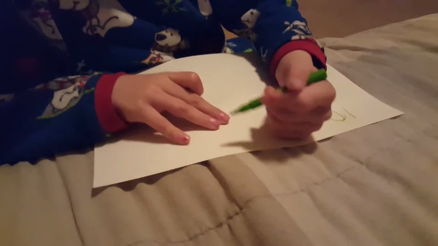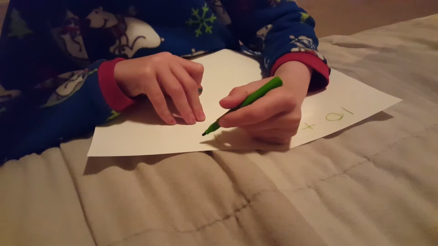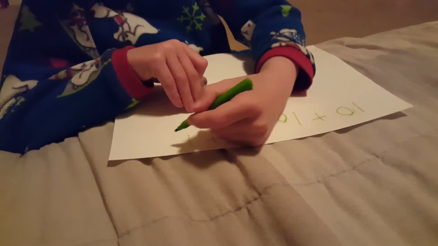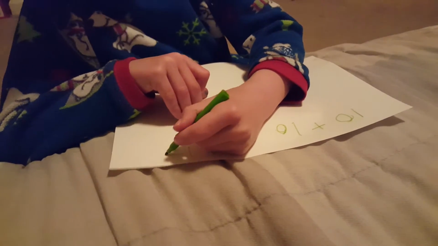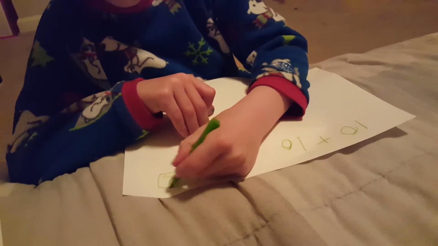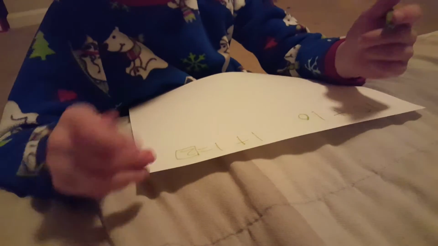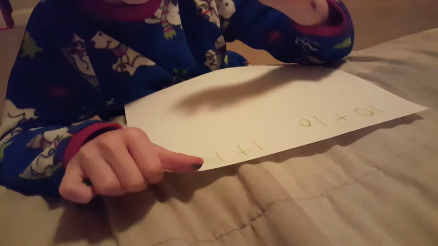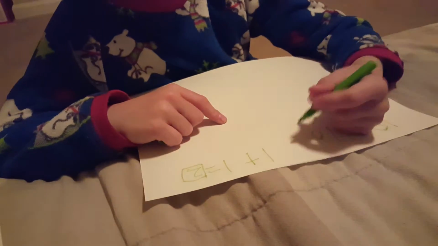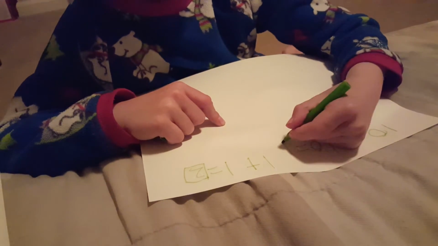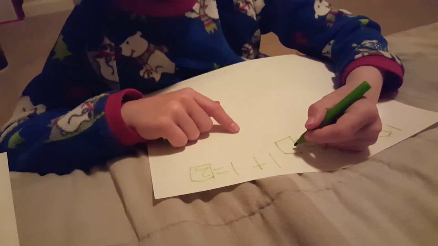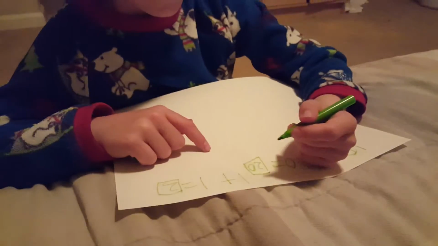And if we take away the 0 from 20, that would be 2. 1 plus 1 equals 2, right? Yeah. And if we add those zeros back, it would be 10 plus 10 equals 20. You're right. 10 plus 10 is 20.